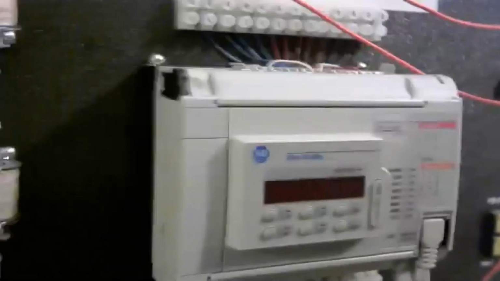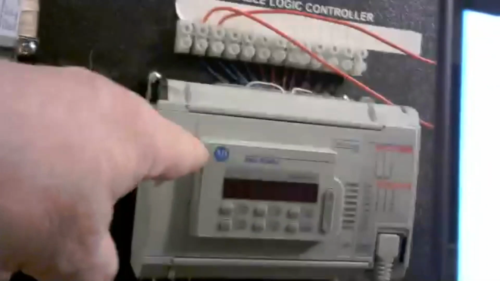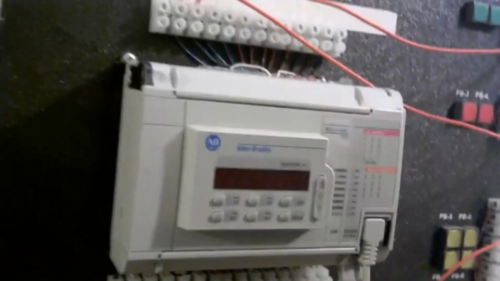Now on smaller MicroLogix, if you have a 1000, not a 1500, but a 1000, it doesn't even have a display on it at all, so it's different. So it just depends on what model number you're dealing with. So anyway, that's how you get the part number off of the processor. You really got to go into it like that.